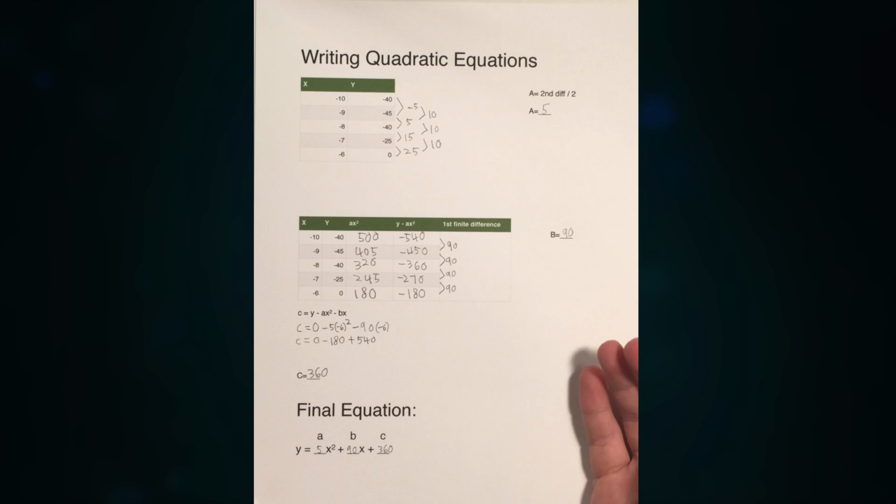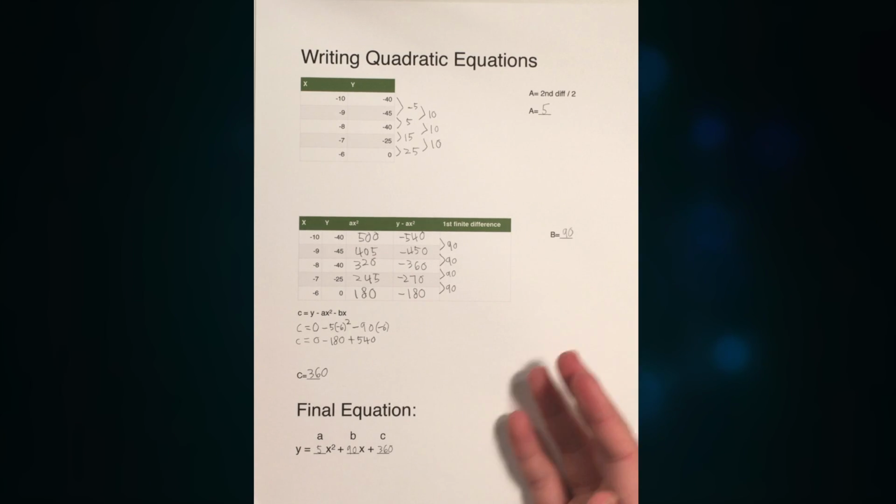Now with your graphing calculator, you can go back and check all through this.